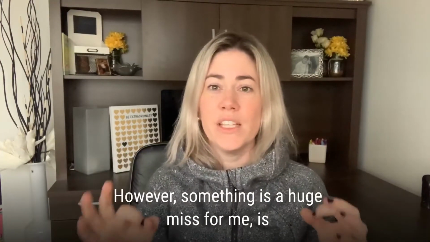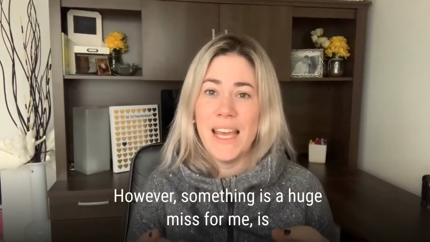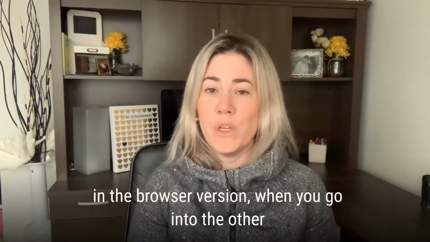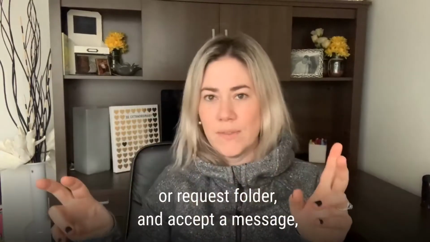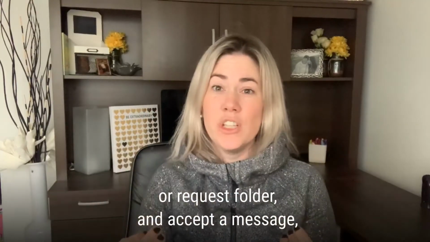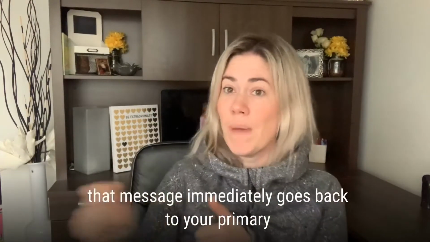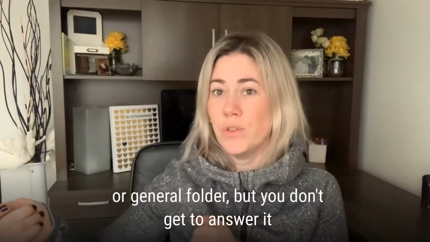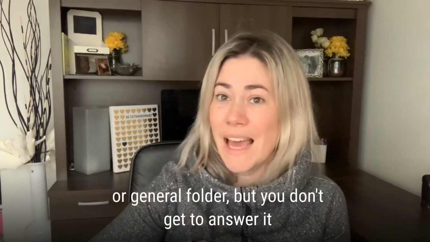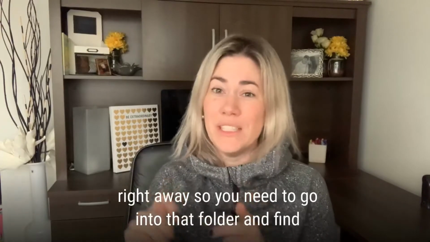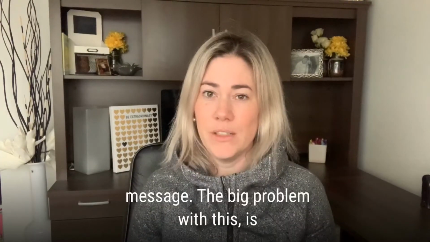However, this is a huge miss for me, because in the browser version, when you go into the other folder or the request folder and accept a message, that message immediately goes back into your primary or general folder, but you don't get to answer it right away. So you need to go into that folder and find the message.